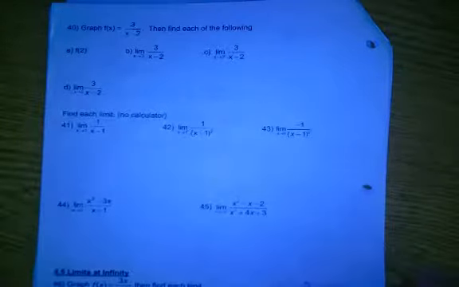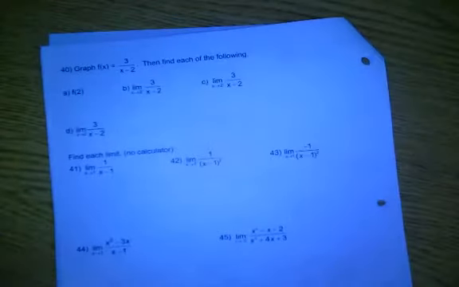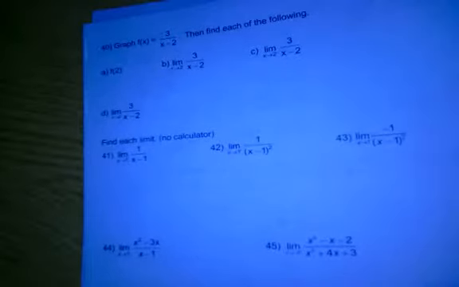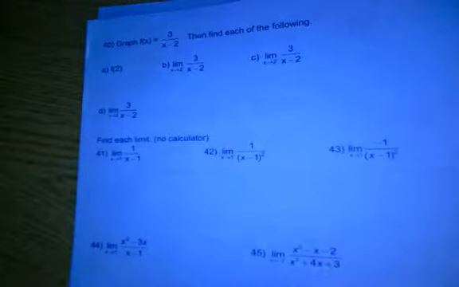I'm going to go through this kind of fast. It says to graph this. We can graph this by hand, but we're just going to practice using the calculator on this one. So take out your handy-dandy calculator. You can just watch me.